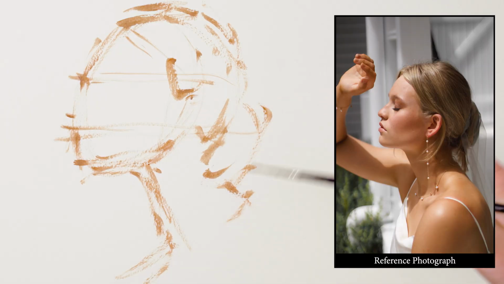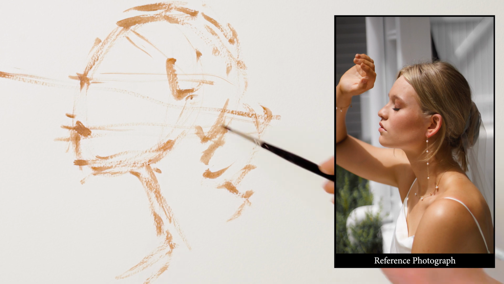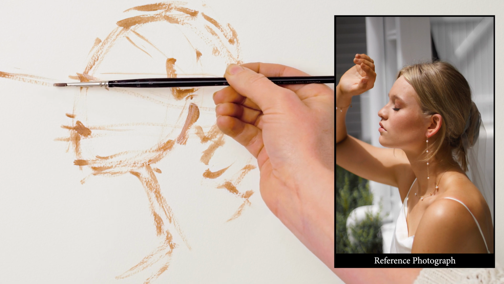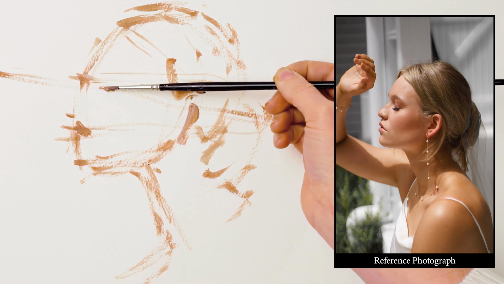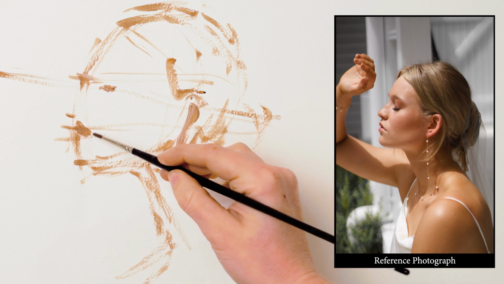So the ear line, because she's looking slightly up in this direction, her lips are faced up, her ear is set a little lower on her head. Usually the top of the ear is lined up with the eyes, but in this case it is a little bit lower, and that indicates that she is facing upwards.